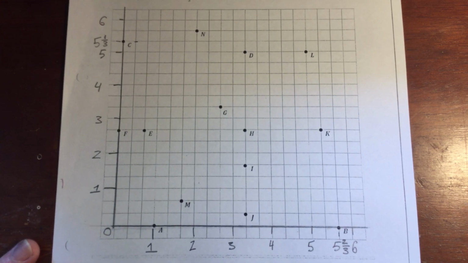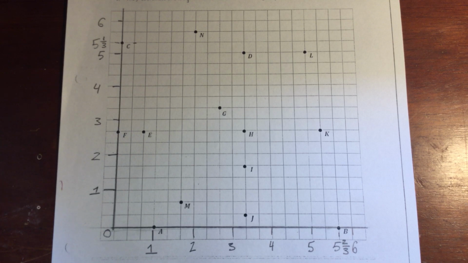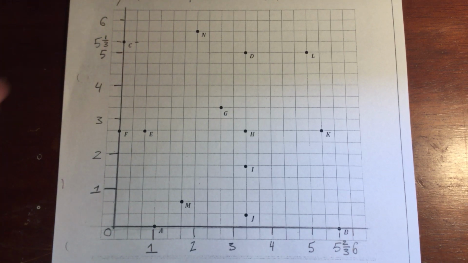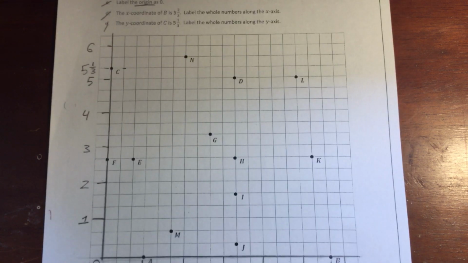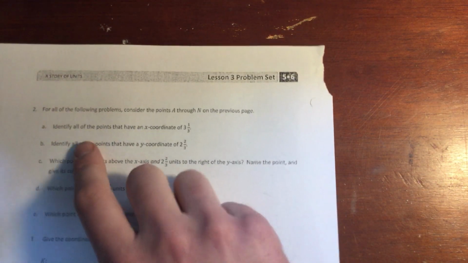Okay, so your paper, I'm going to just scoot it up a little bit. Hopefully you can all see it on the screen. Your paper should look like my paper, and now we're going to move to the back, and we're going to start answering some questions about this coordinate plane. I'm going to be flipping back and forth a fair amount on this. Okay, so feel free to pause the video at any time.